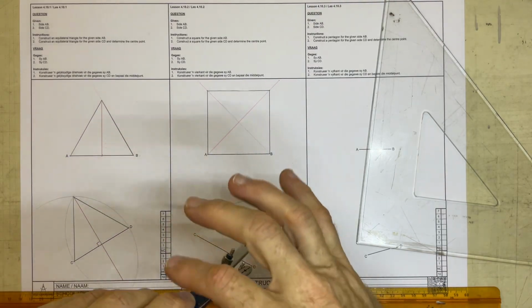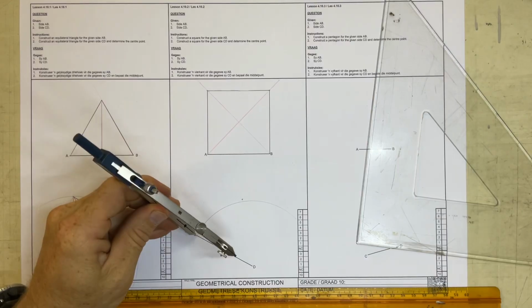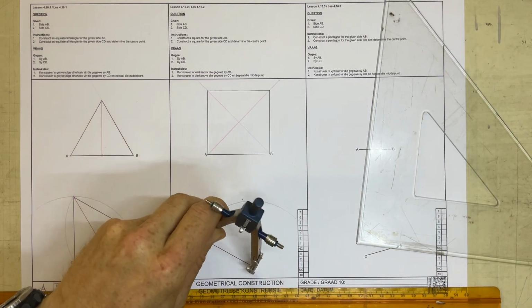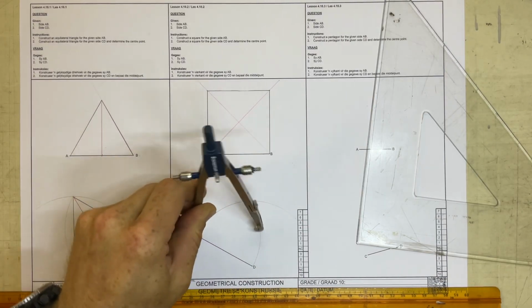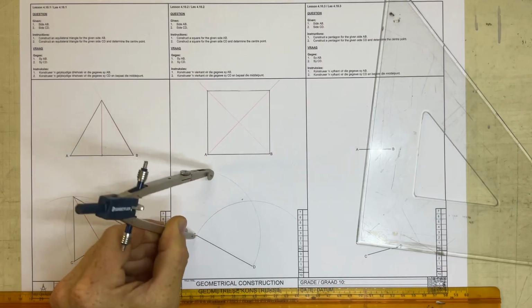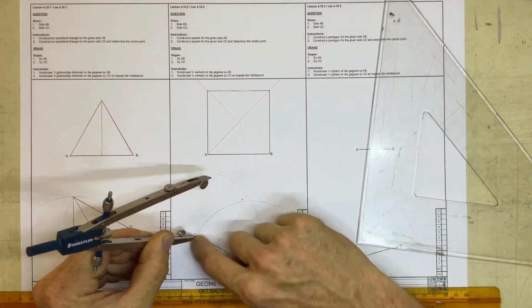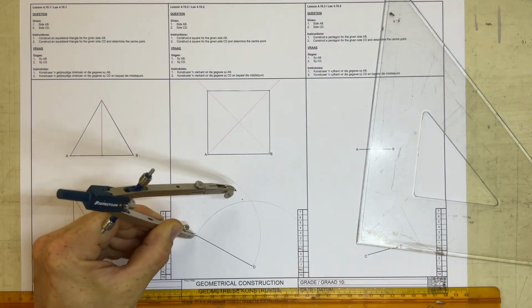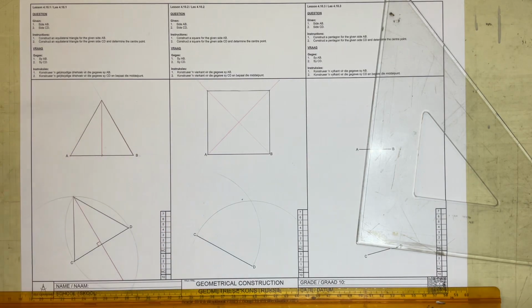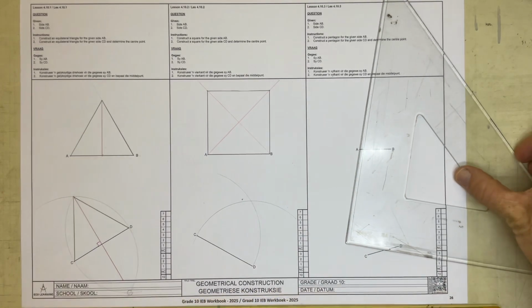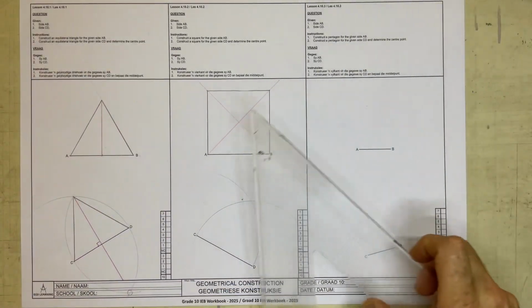And you can go from C with the same length as CD, going around like that, giving myself two arcs. Obviously, if I joined that up, I'd have the equilateral triangle. That's not what we're wanting to do. Once I've got those two arcs in place, I can take the set square off there.